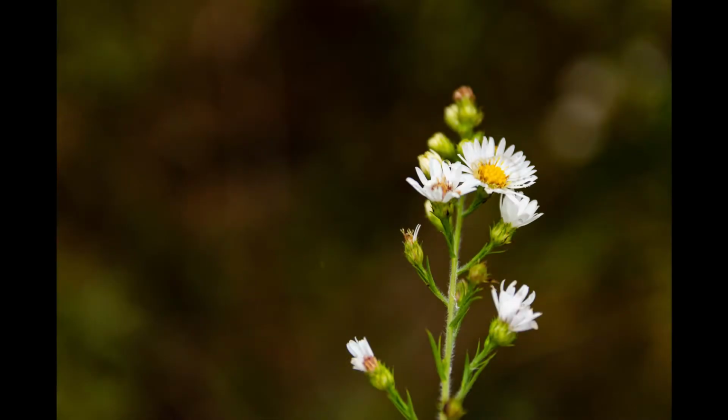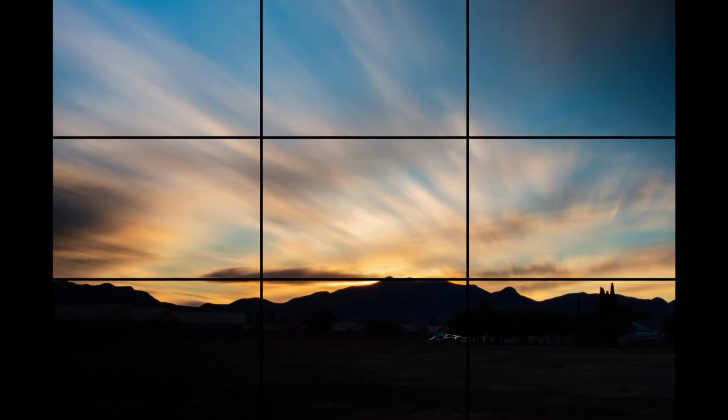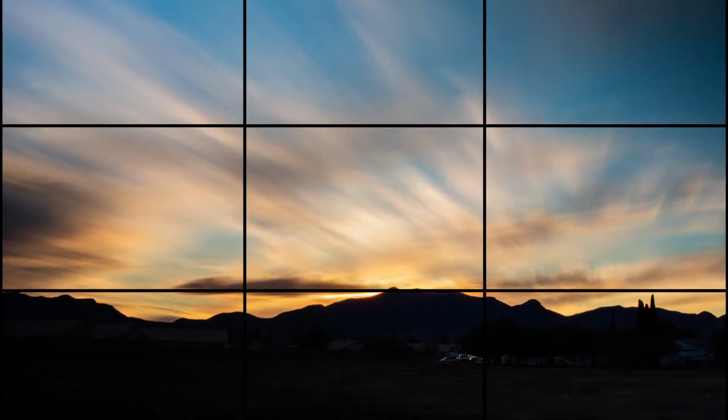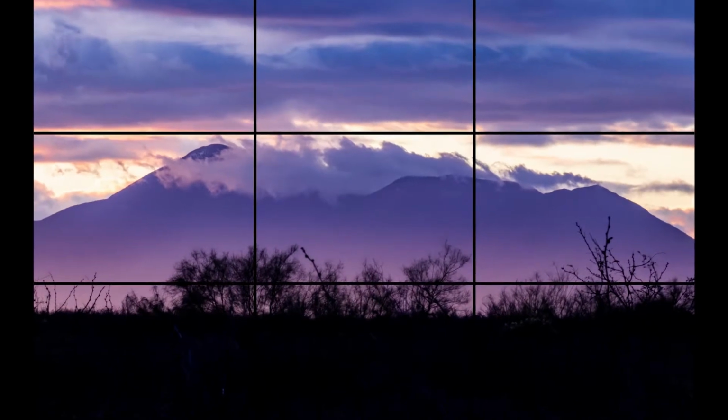Now, if you don't have a subject, or if you're doing landscape photography, another way to use the rule of thirds is placing your horizon in one of the thirds of the image. Which third will depend on whether the sky is more interesting or whether the ground is more interesting. For example, in the sunset, I have the horizon on the bottom line of that grid. And in this shot, I have it at the top line of the grid.